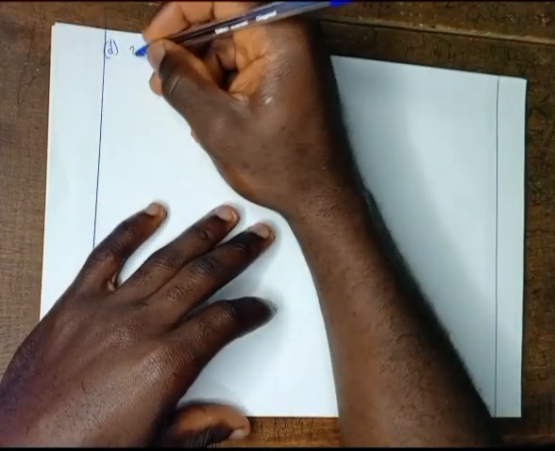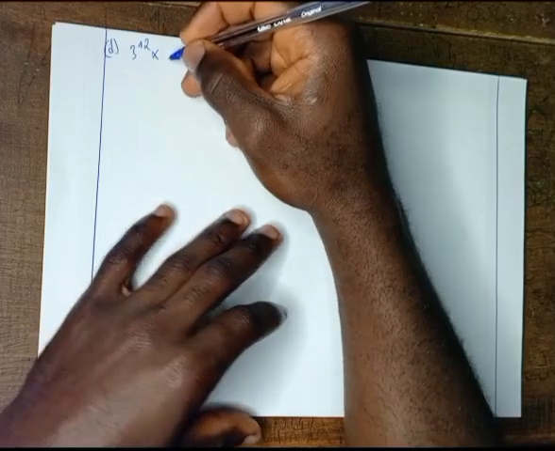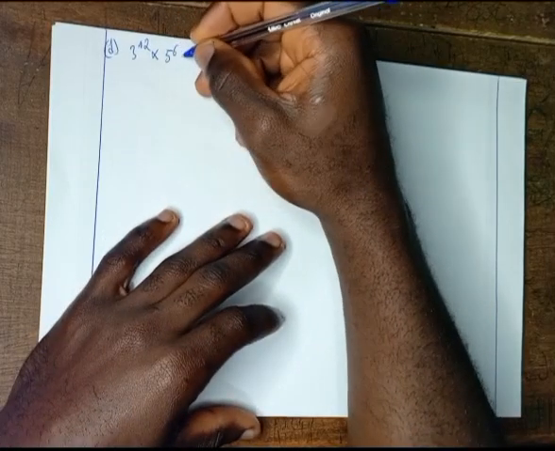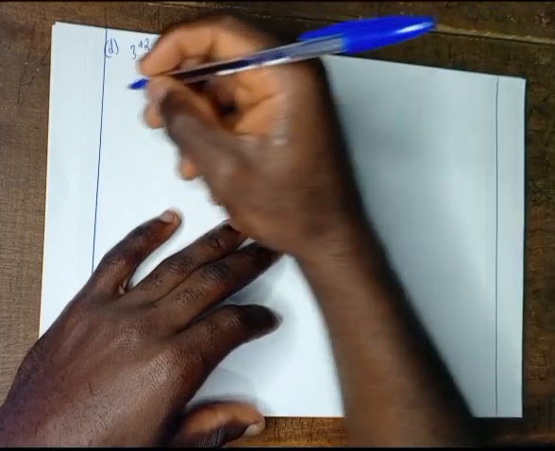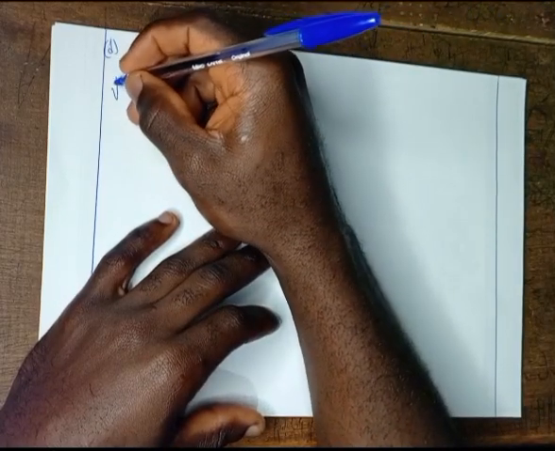We go now to question D. We have 3 raised to the power 12 times 5 raised to the power 6 times 7 raised to the power 9. We need the cube root of this.